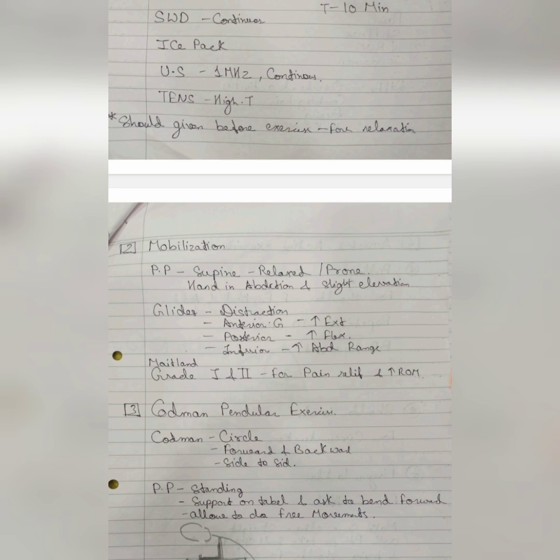For example, if I am taking ultrasound, then you have to write that ultrasound placement is over the shoulder joint line, over the pain, time 5 minutes, frequency 1 megahertz, mode continuous. So you have to write like this in detail. Okay, now you can also add the point that all these modalities should be given before the exercise. Why? Because it induces relaxation, right?